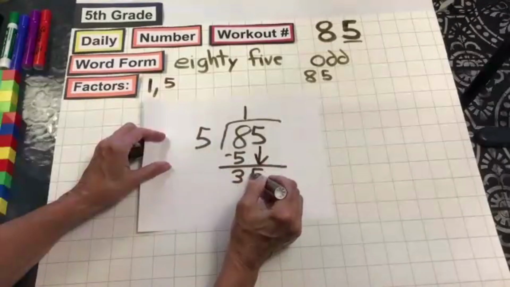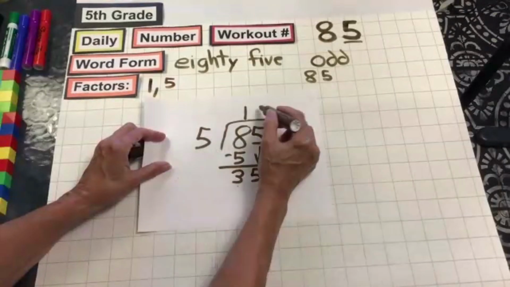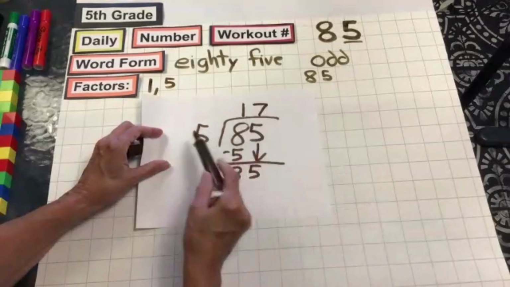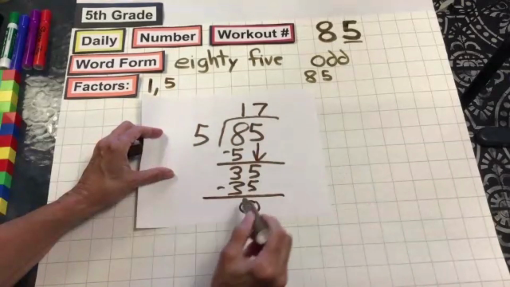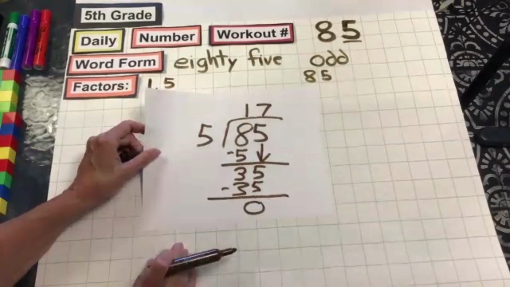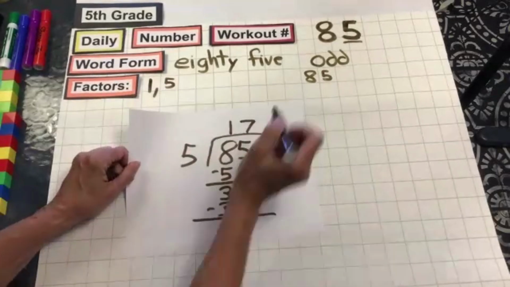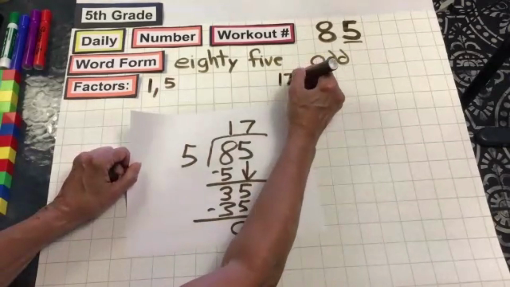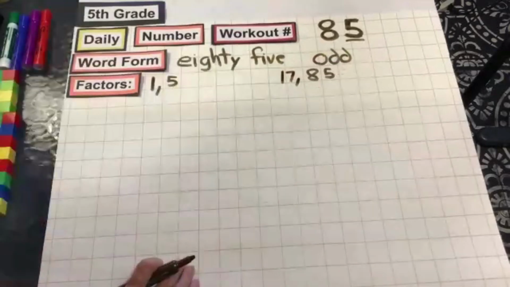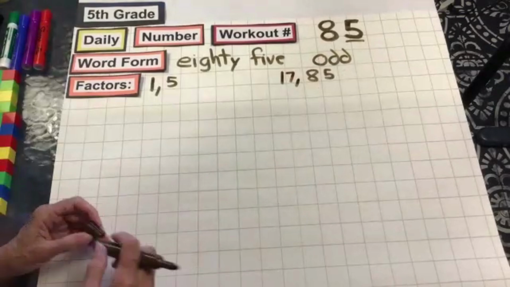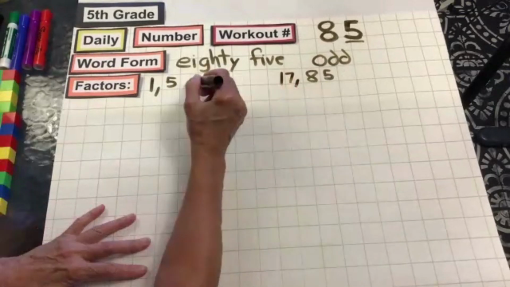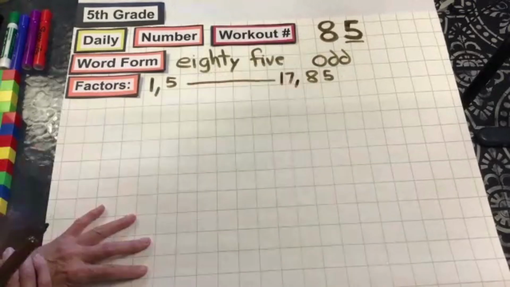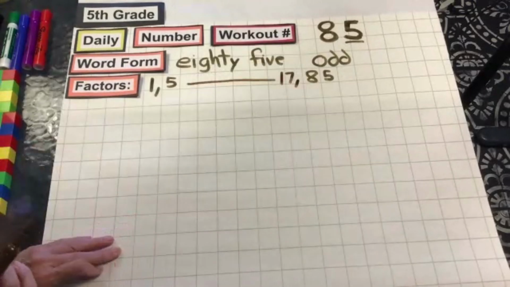We bring down the 5. 5 goes into 35 7 times because 7 times 5 is 35. So 35 minus 35 is 0. So we're done. So 5 goes into 85 17 times. And generally, if we get to a number that is a prime number, there's no more that can go in. So we are done with the 85.